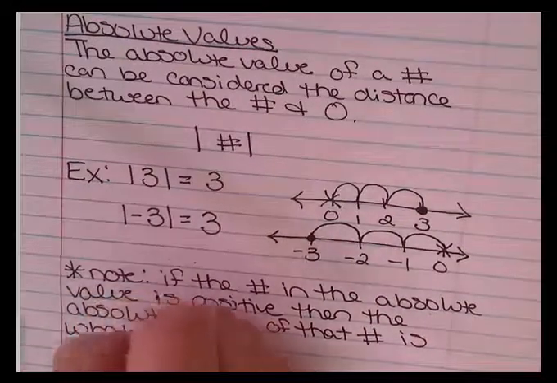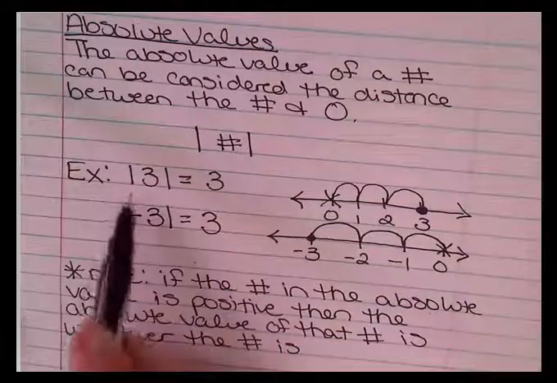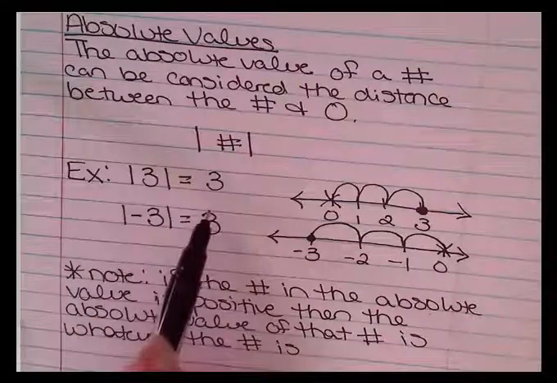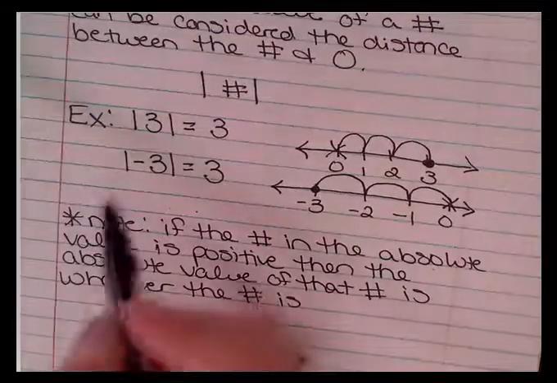And we just saw that with the absolute value of 3. Absolute value of 3 was 3. And if you have an absolute value of a negative number, you're just dropping that negative, and that's going to be your answer.